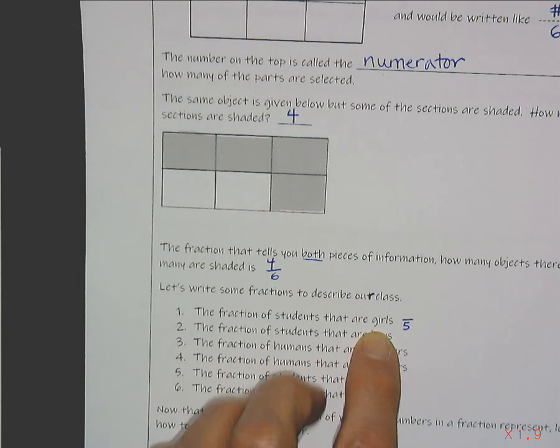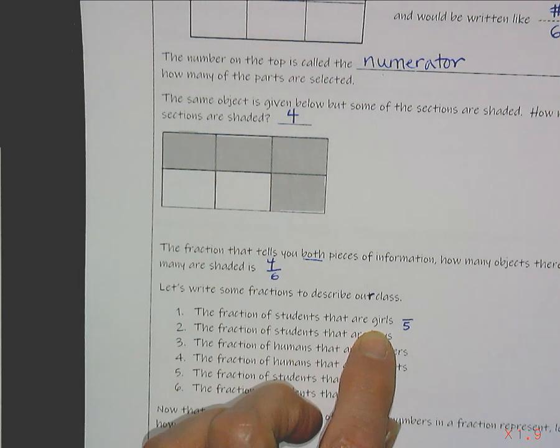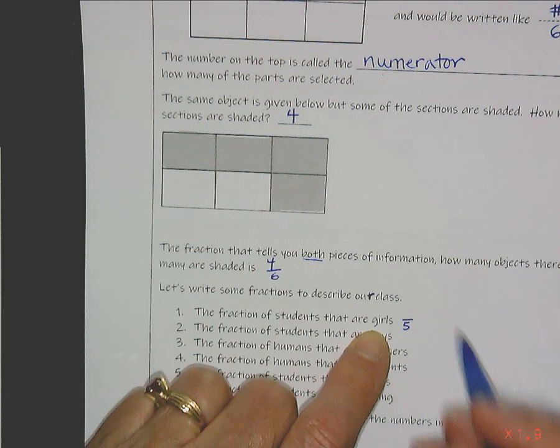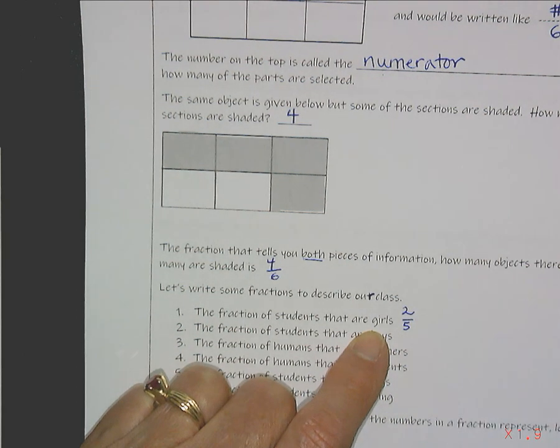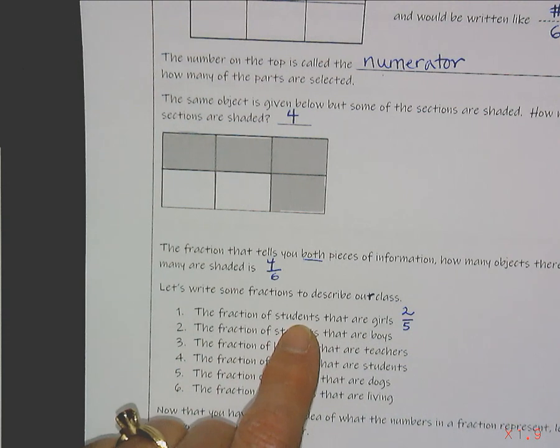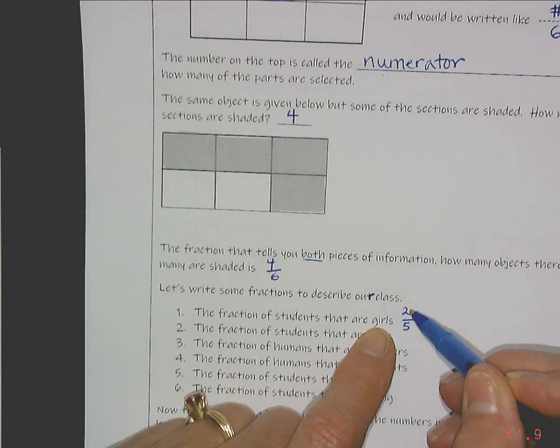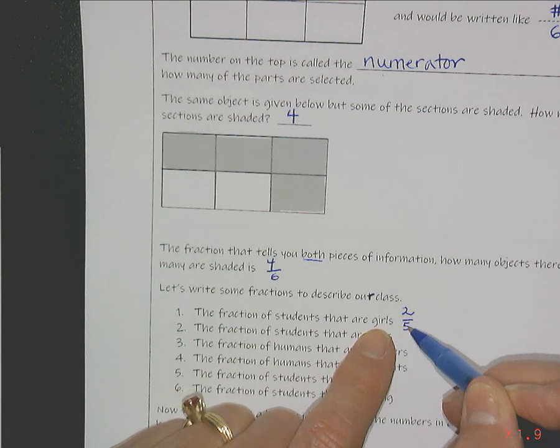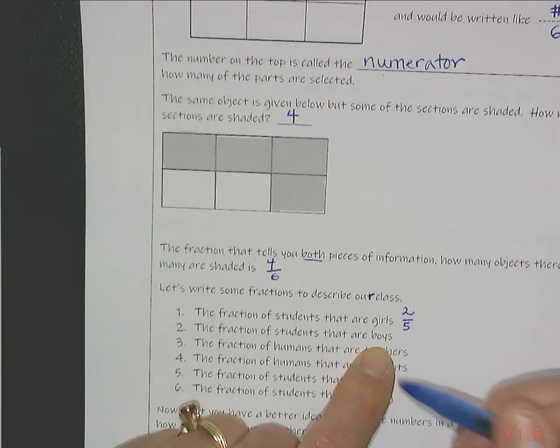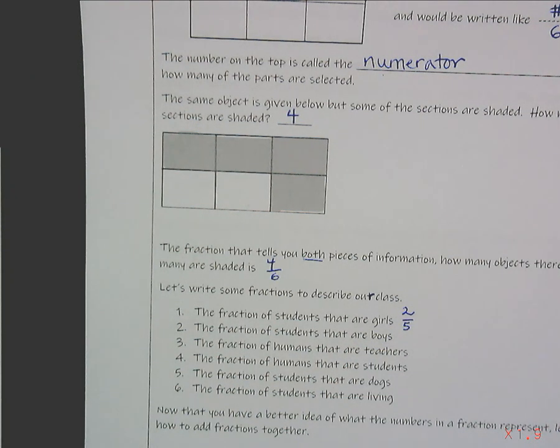What kind of students did I select? Girls. How many girls are there? 2. 2 girls. So the fraction of students that are girls would be 2 girls out of 5 students. Now I want you to do number 2, the fraction of students that are boys. And remember what those 2 numbers are actually telling you.